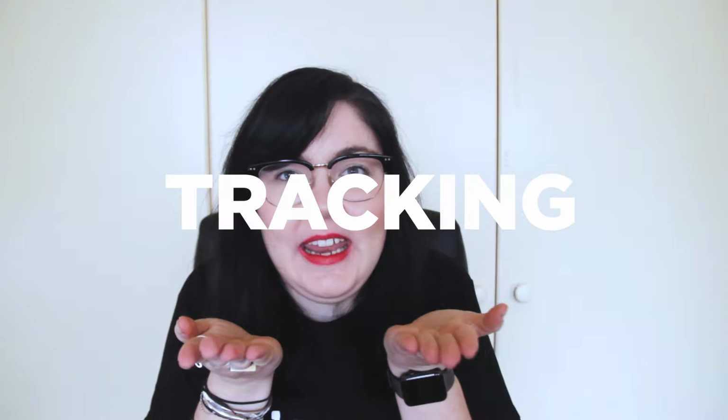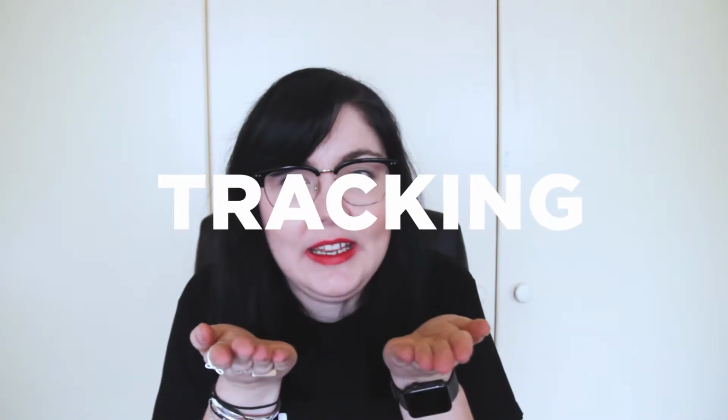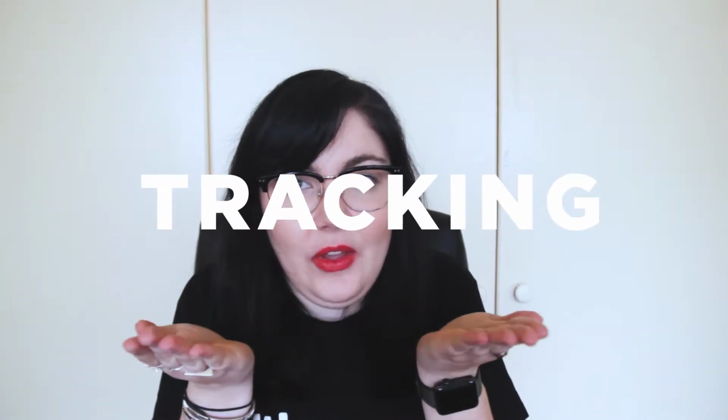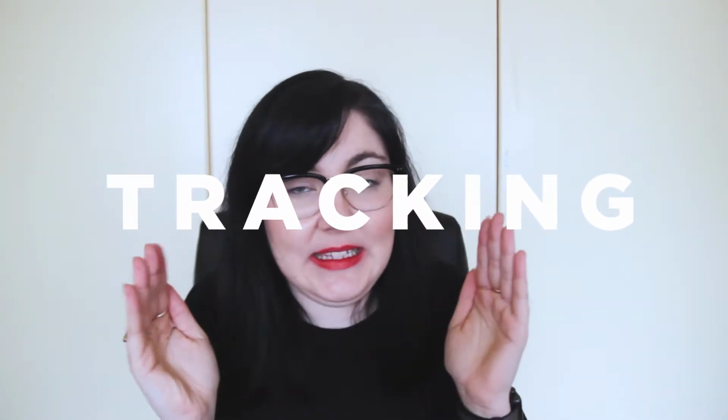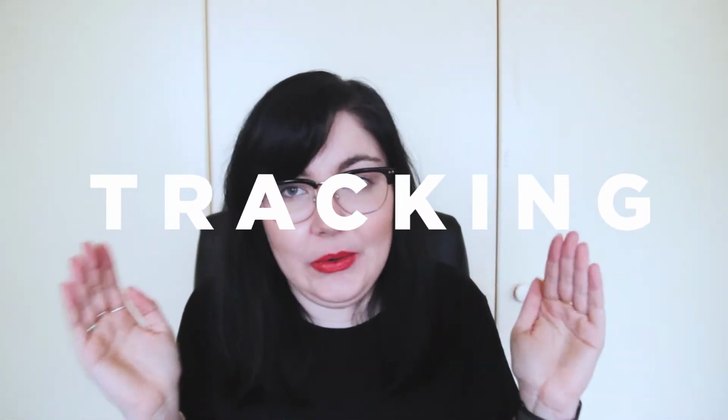Next is tracking. Tracking adjusts the spacing evenly across the whole word. So you have a word like this, and this has got quite tight tracking, and then as you track out the whole word or the whole sentence, everything evenly spaces out across the word or the sentence.